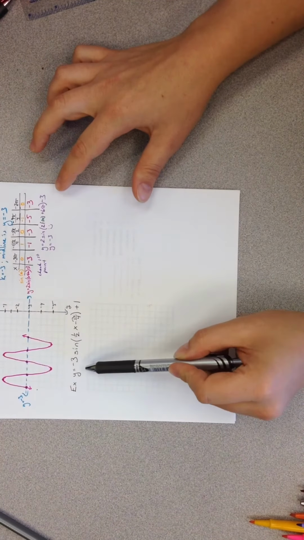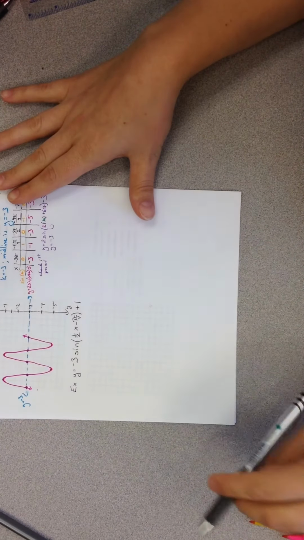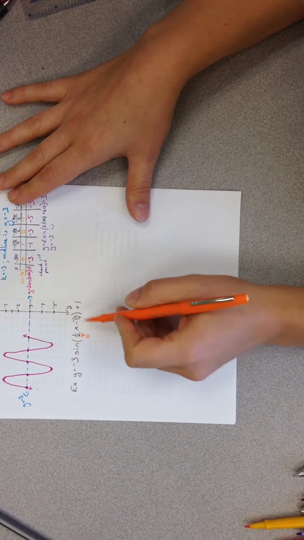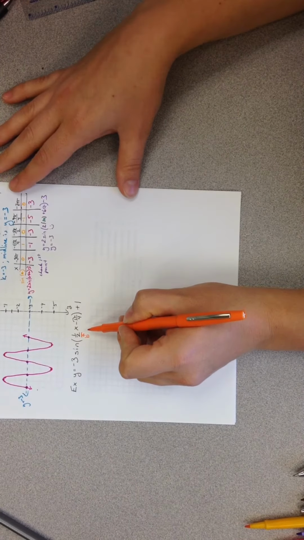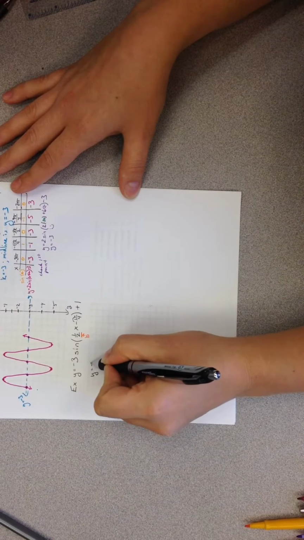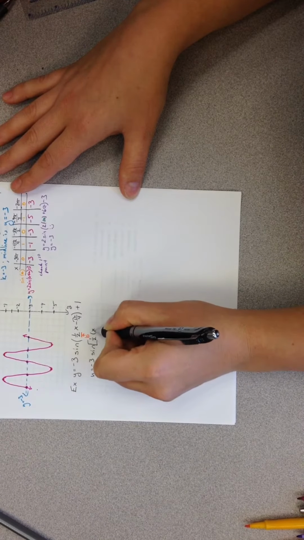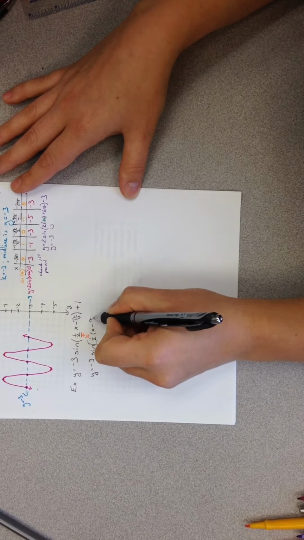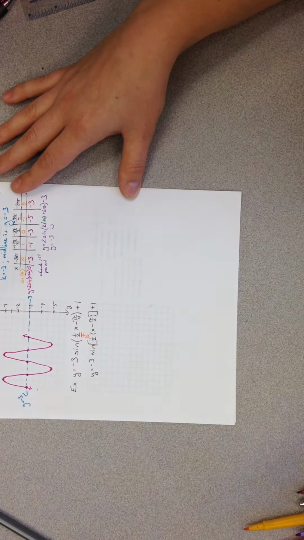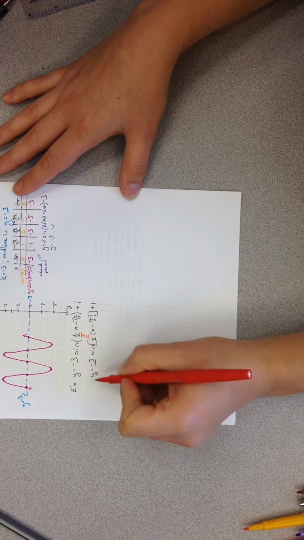Okay, so the first thing we're going to do is always put it in general form, which means we have to identify b, which is 1/2, and factor it out of the argument here. So when we do that, we end up with y equals -3 sine of 1/2 times x minus pi over 2, all plus 1. This tells us that a is -3.